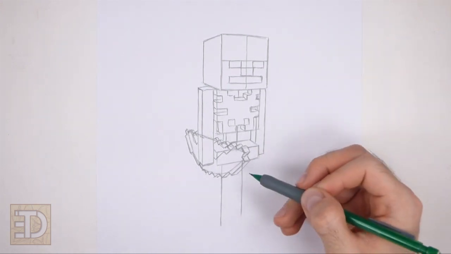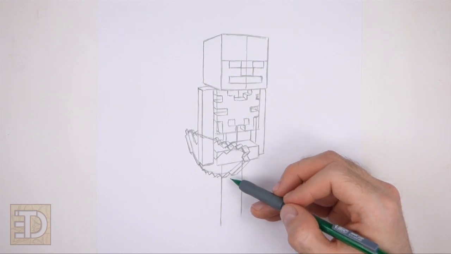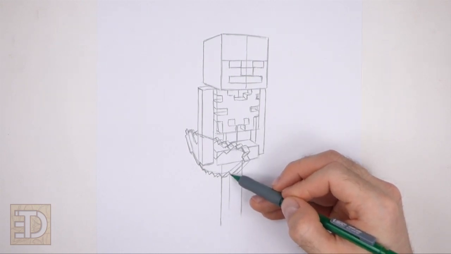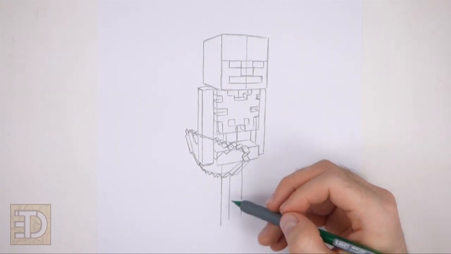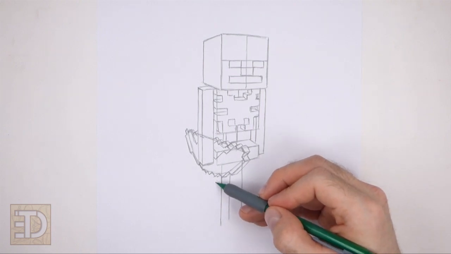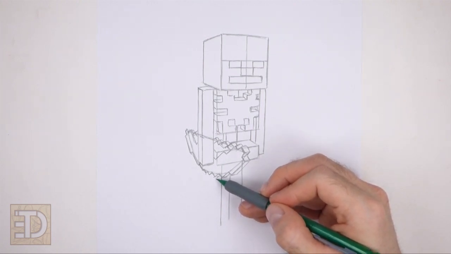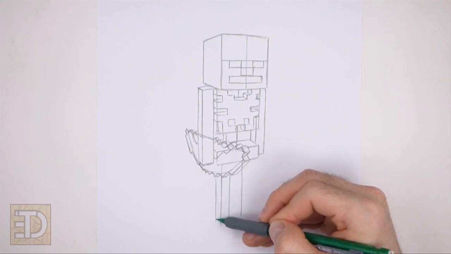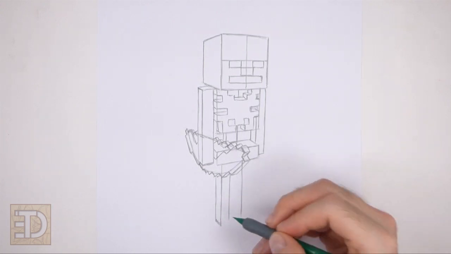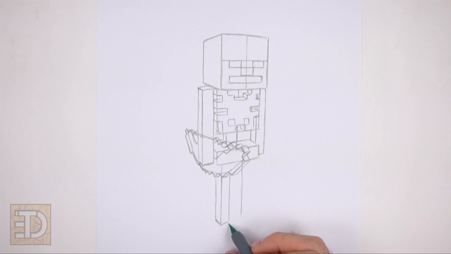Darken the line on the bottom left side for the first leg. Now draw 2 more vertical lines on the sides to make the leg thicker. The lines on the sides should be shorter than the line in the middle. Close off the shape at the bottom using shorter lines.